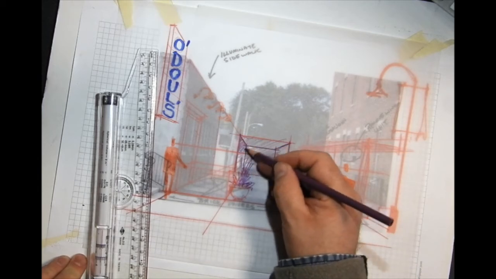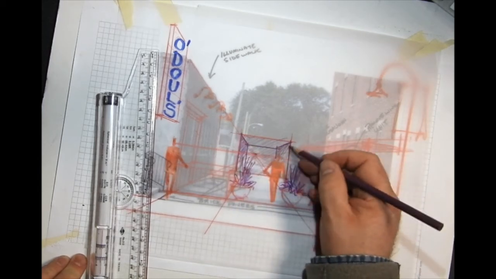Here's the side wall. Here's the other side wall of the new band shell. Okay. Questions so far?